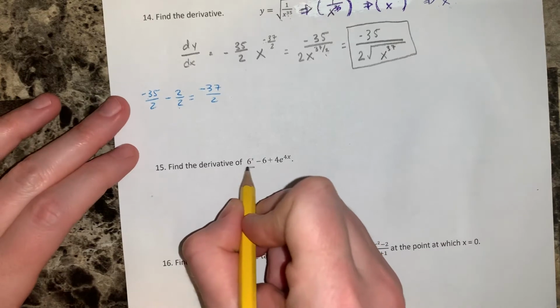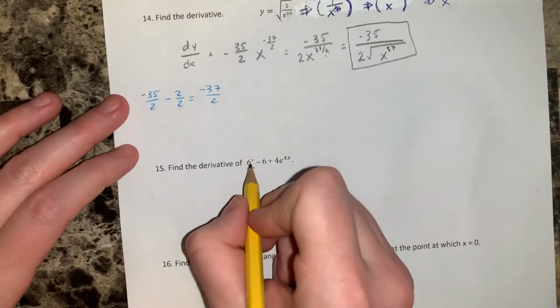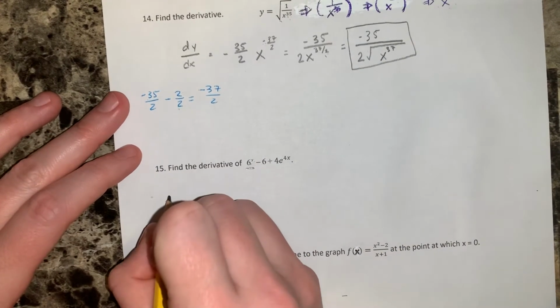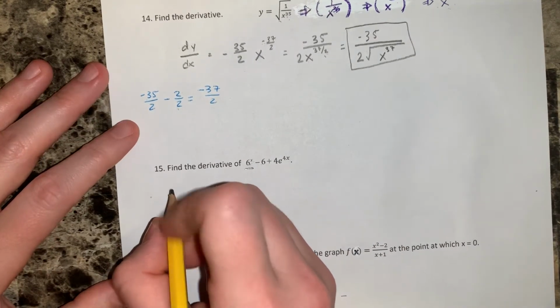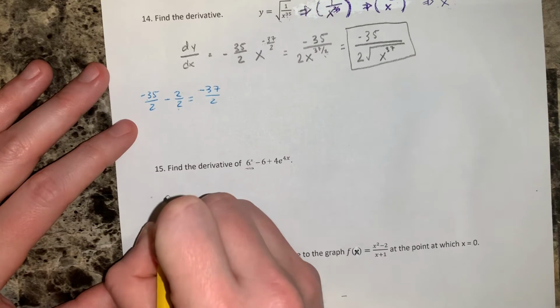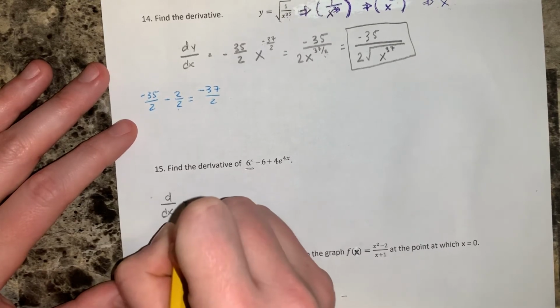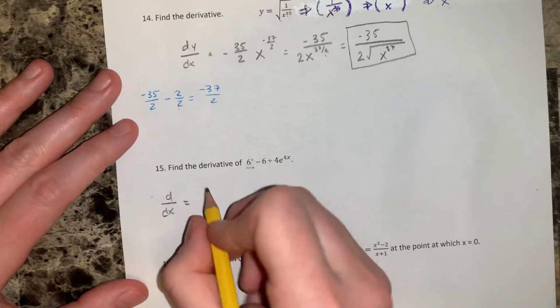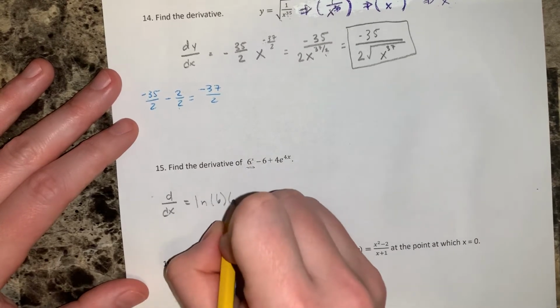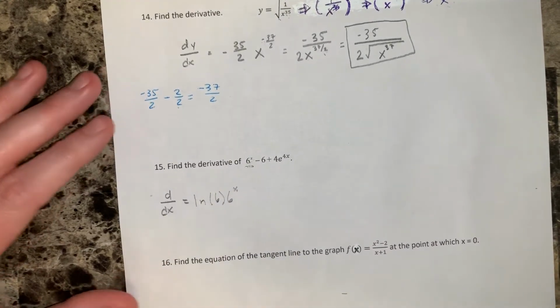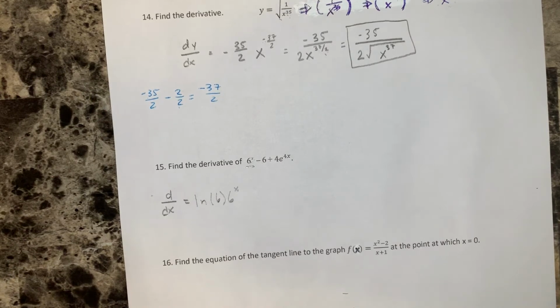So I'm going to do this guy in pencil. So 6 to the x. Whenever I have a number to a power that's a variable, I'm going to use the natural log rule, okay? So d over dx, my derivative is going to be the natural log of 6 times 6 to the x power. Okay, so that's the first guy.